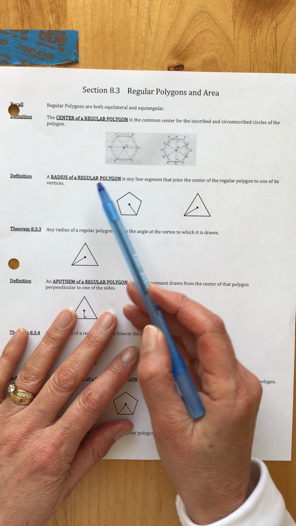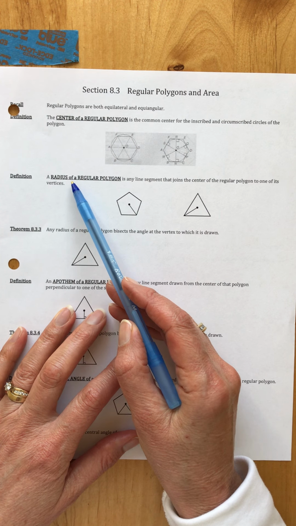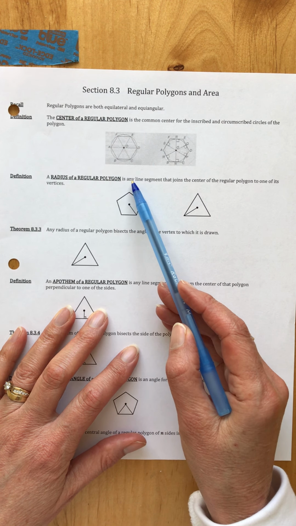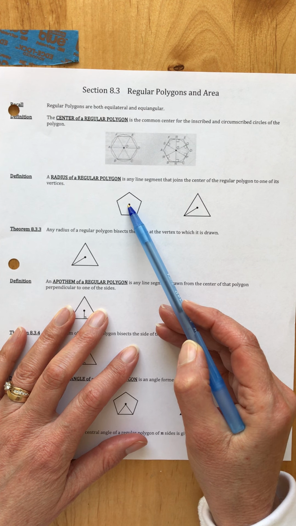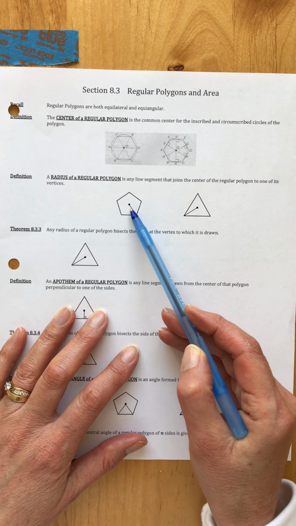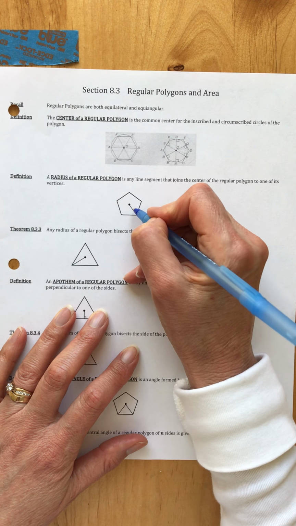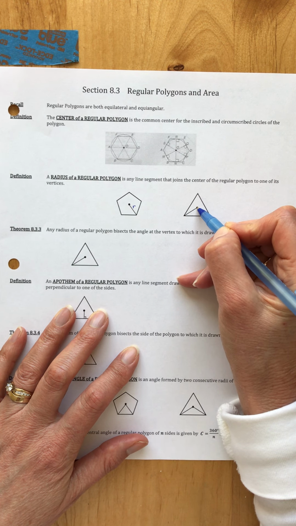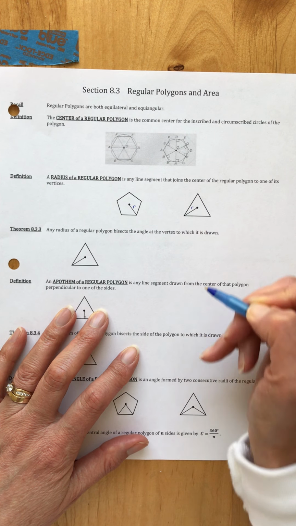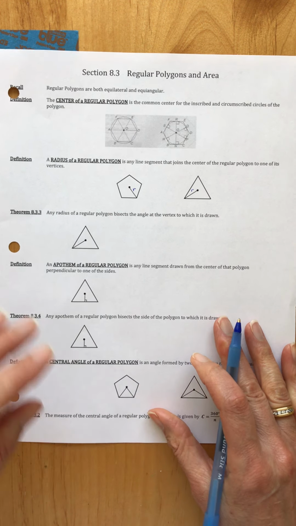Okay, so what is a radius? Well, a radius of a regular polygon is any line segment that joins the center of the polygon to one of its vertices. So that would be a radius. We can label that R. And then here as well, the center to a vertex. Okay, so that's R. That's the radius.